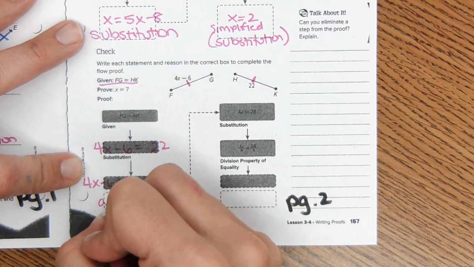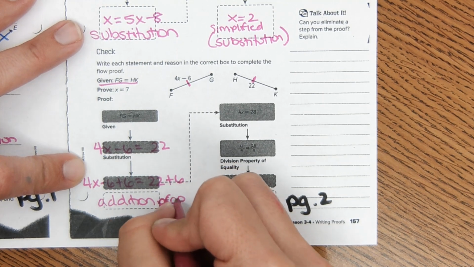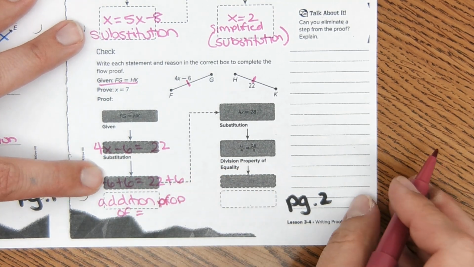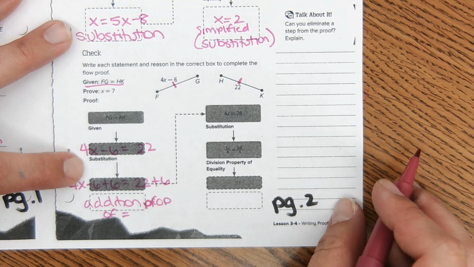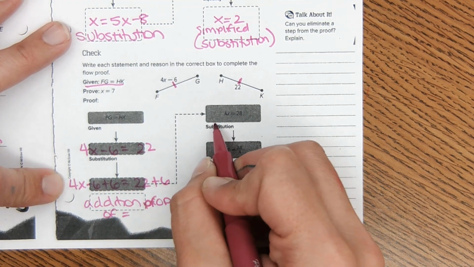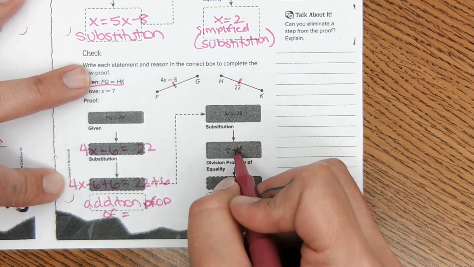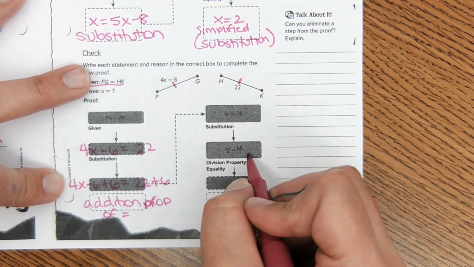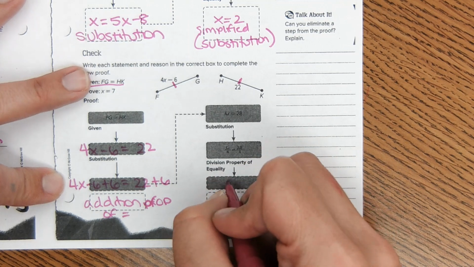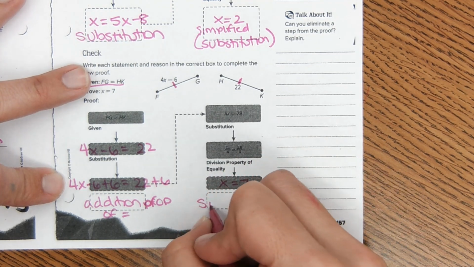That would be addition property of equality. Then from here, they just simplify it, combine like terms. They call it substitution to get 4x equals 28. Then from there, divide both sides by 4. And then we get x equals 7. And then the simplifying they call substitution.